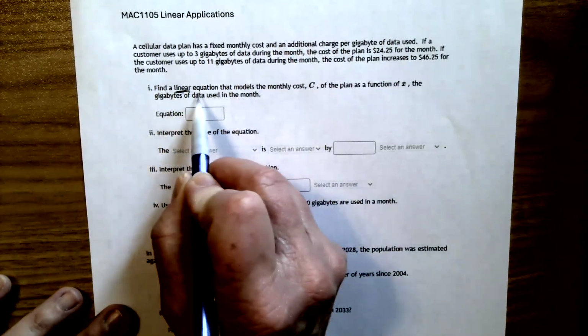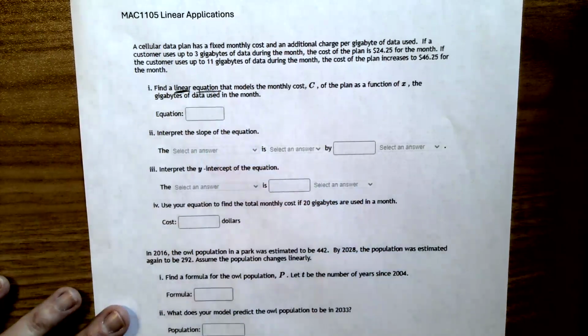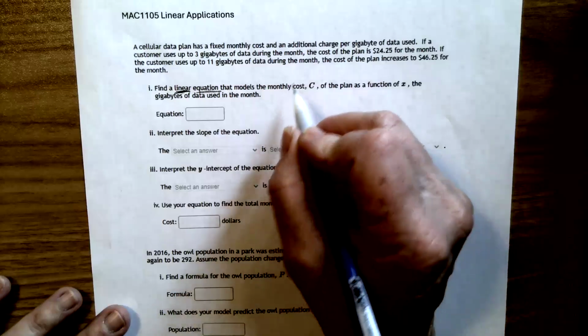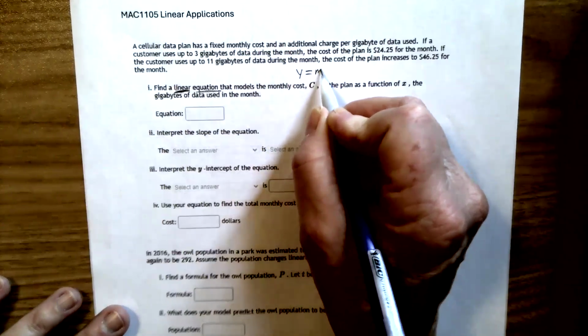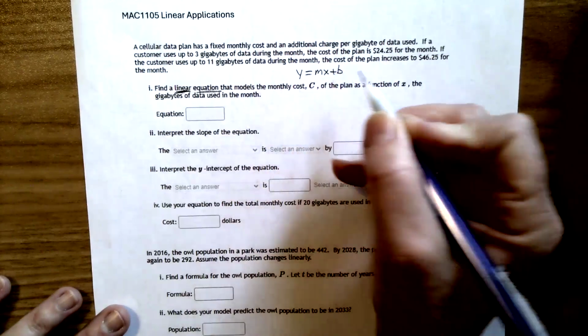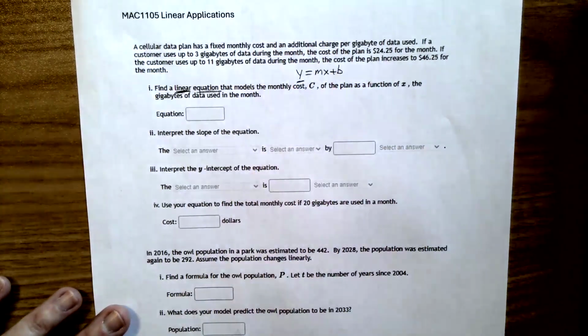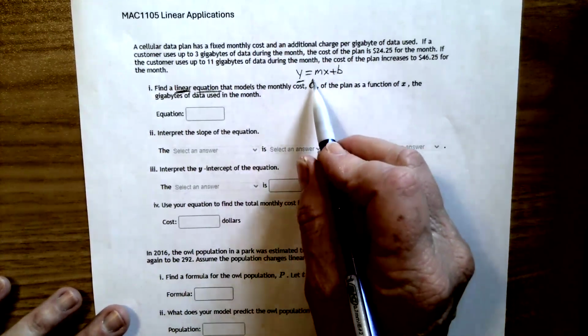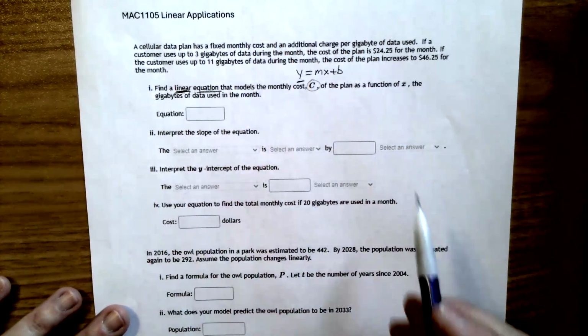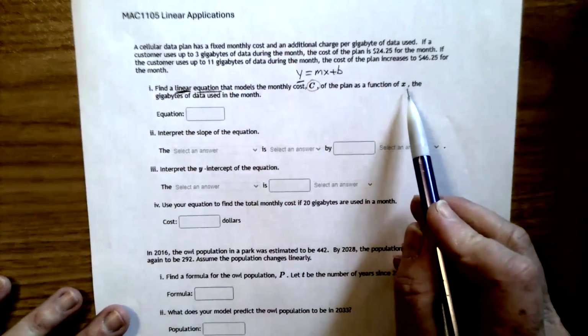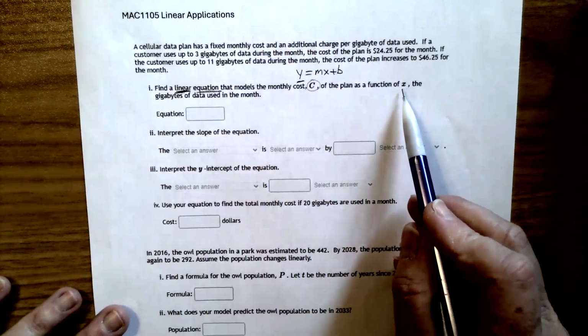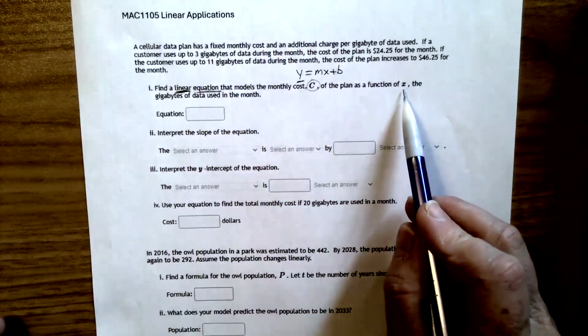When they say the word linear equation or linear model, we are going to come up with an equation, a formula that is of the form y equals mx plus b. Now, our y might be called something else, like what it represents. So in this instance, we're going to call it C eventually. And our x could be x, or they could label that some other thing. They could call it g for gigabytes if they wanted to, but they told us in this problem to use x.